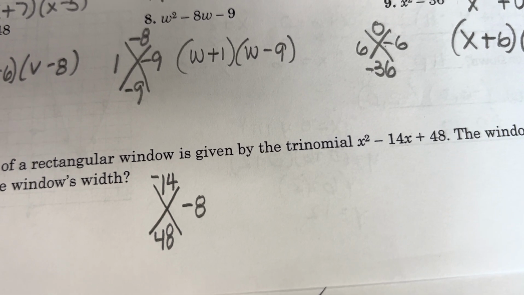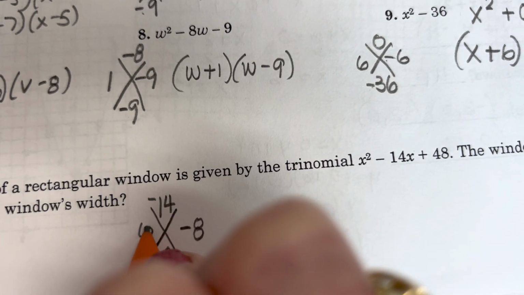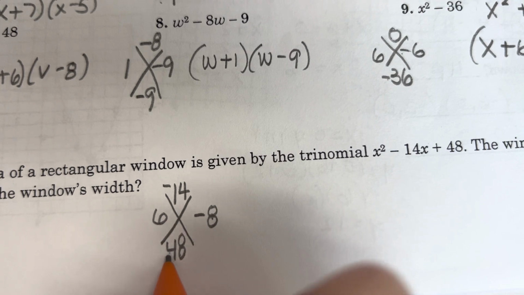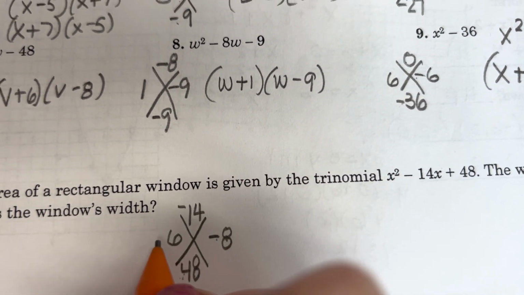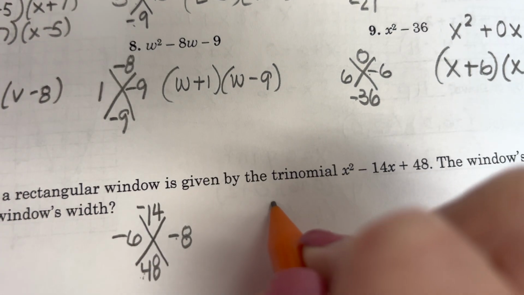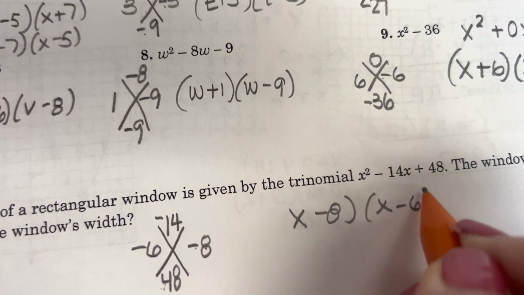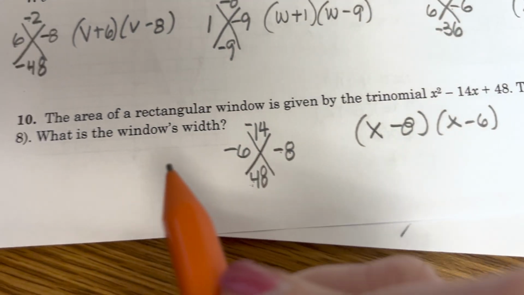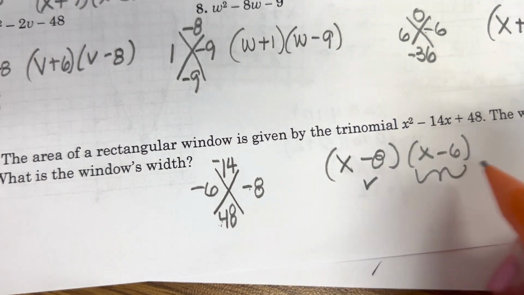So what's the other one have to be? Well, 6 times 8 is 48. This tells me they both have to be the same sign. So negative 8 and a negative 6 would give me negative 14. My factors are then x minus 8 and x minus 6. They gave us the x minus 8, check. So this is the width.